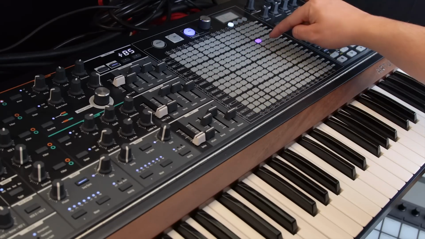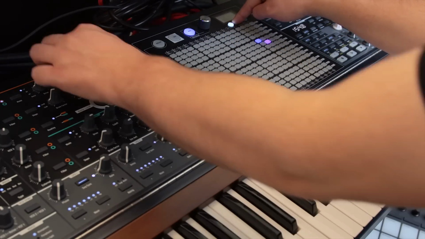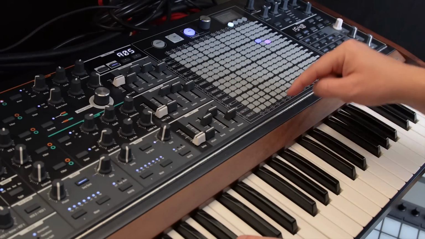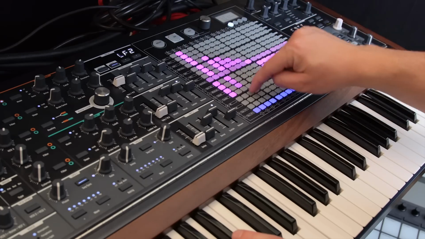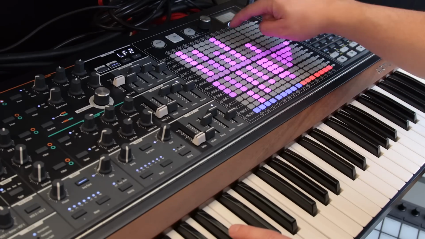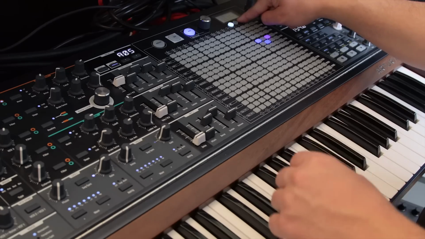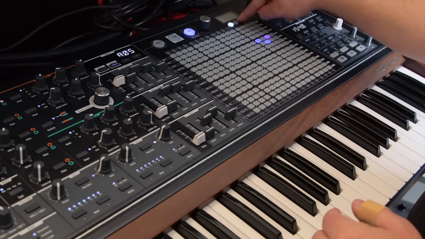And we can, of course, use LFO number 2 to affect something else, say the resonance. And we could use LFO number 1 to impact the rate of LFO number 2.